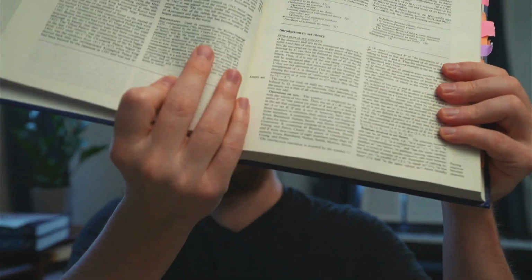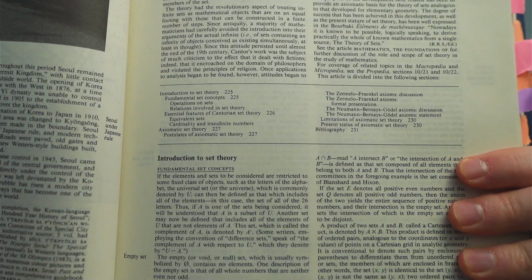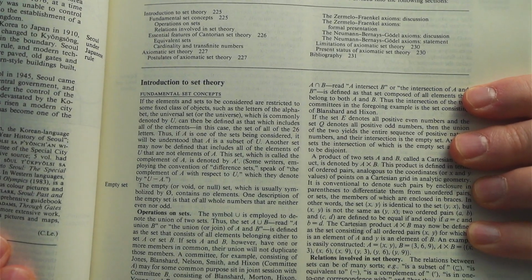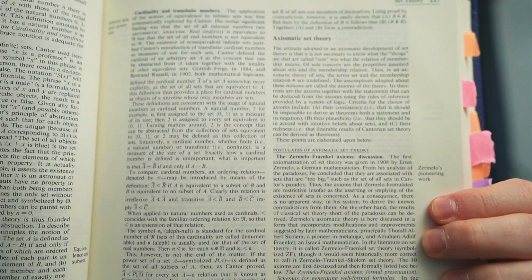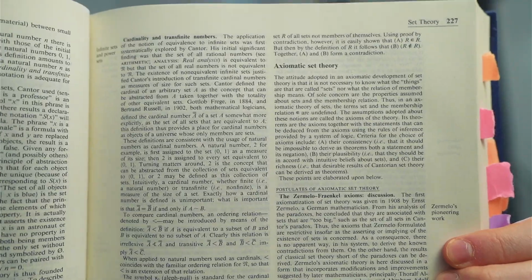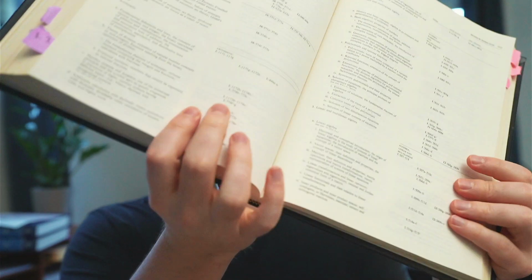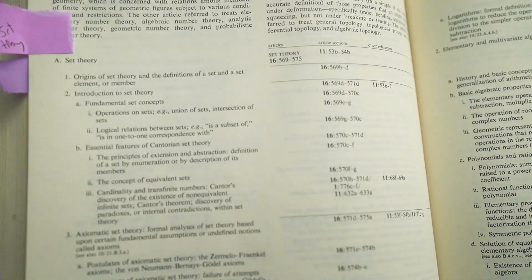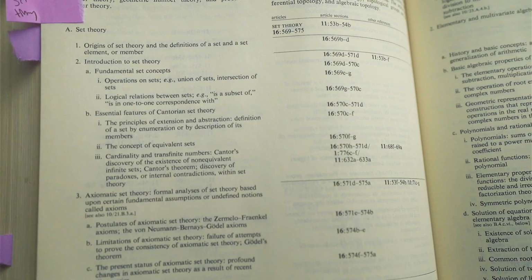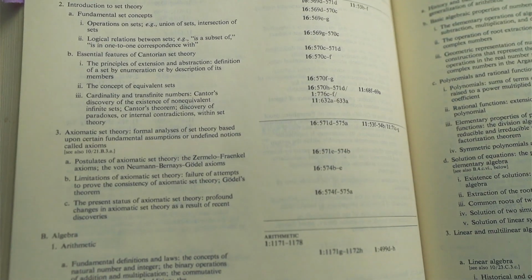So you see these major headings: Introduction to Set Theory, and then Axiomatic Set Theory. Those line up with A2, Intro to Set Theory, A3, Axiomatic Set Theory.